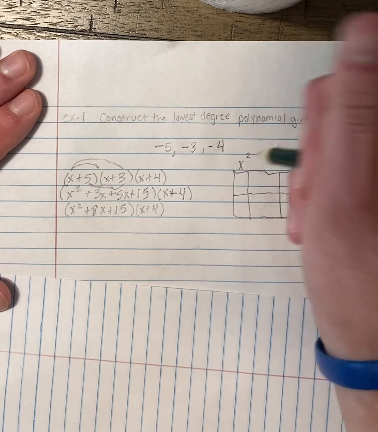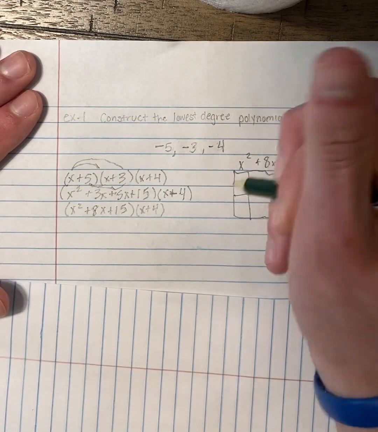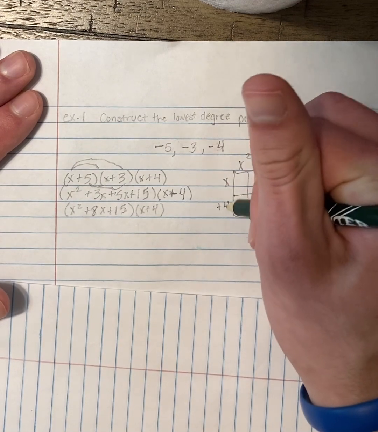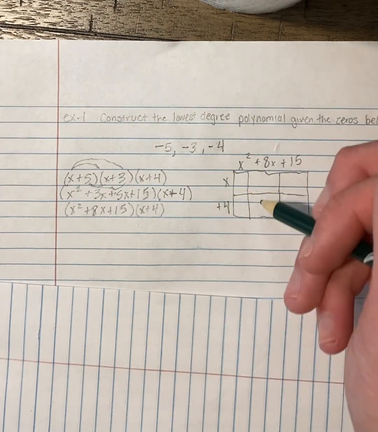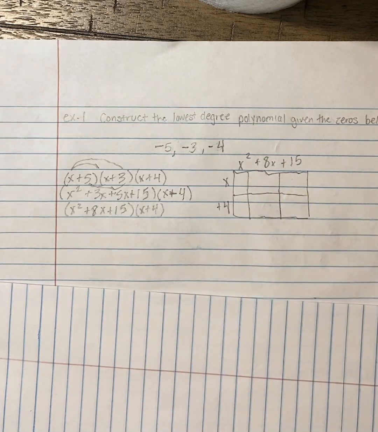So we're going to have x squared plus 8x plus 15 and x plus 4. So here you can do each multiplication for each term in each box, and it helps you just keep track of each like term and which ones are not, and how to get more accurate multiplication.